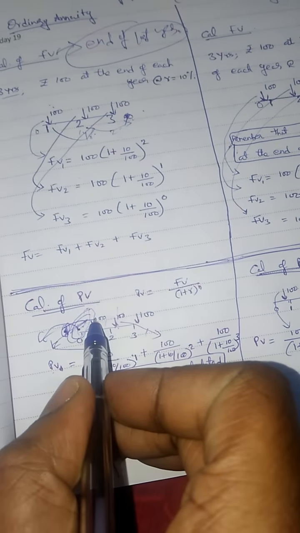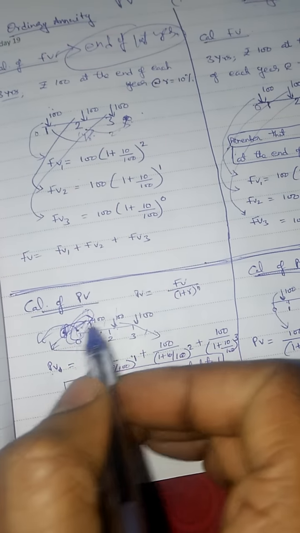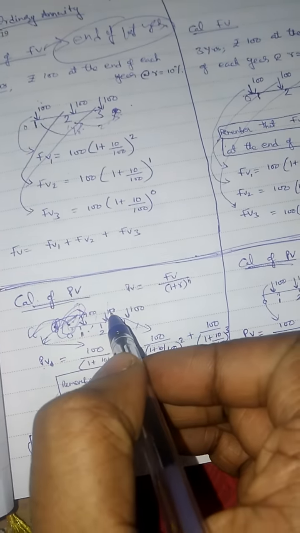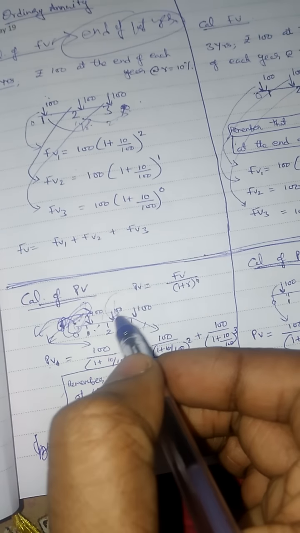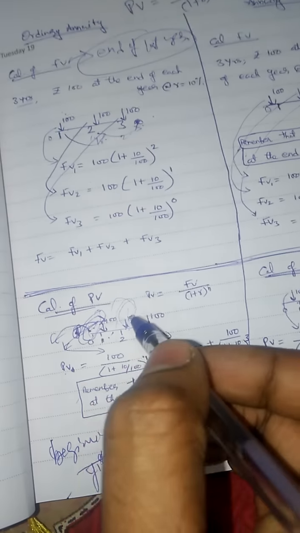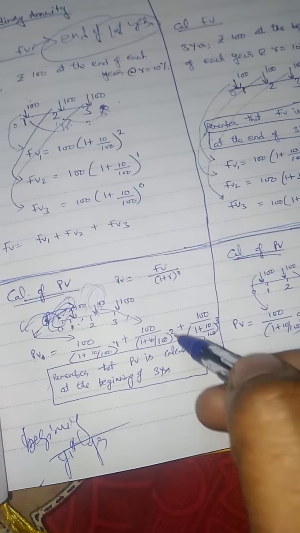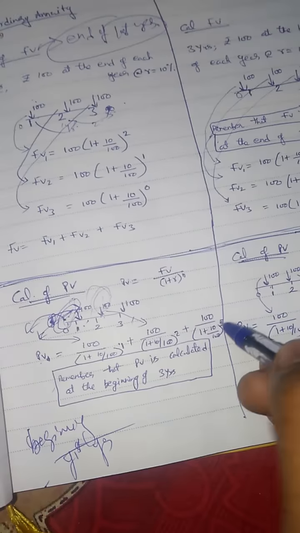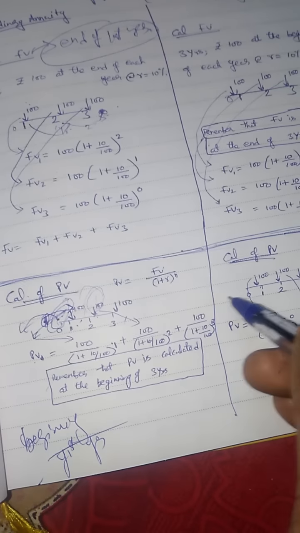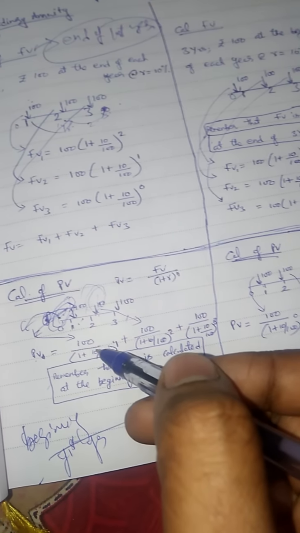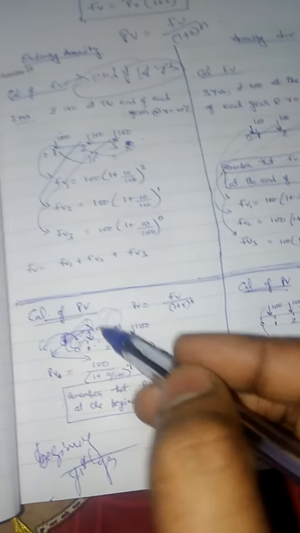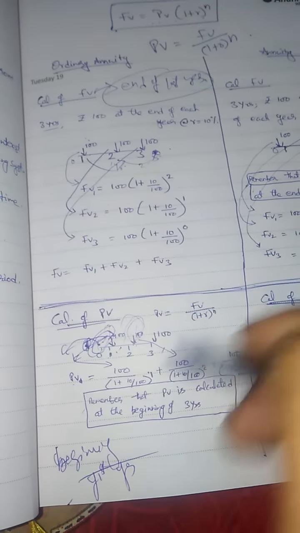So beginning of first year to end of first year, 1 year, and end of first year to end of second year, another year. So this second installment is being received after 2 years. So 100 divided by (1 plus 10 by 100) whole power 2. Similarly, third installment, 3 years. If I add up all these, this total gives me the present value of the total annuity.